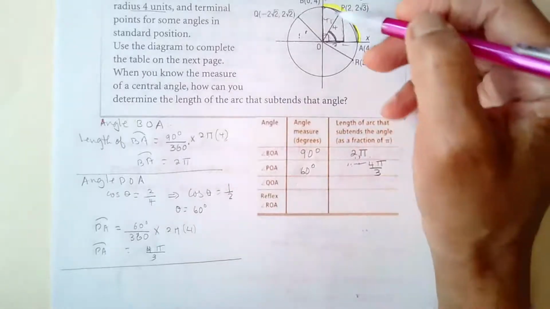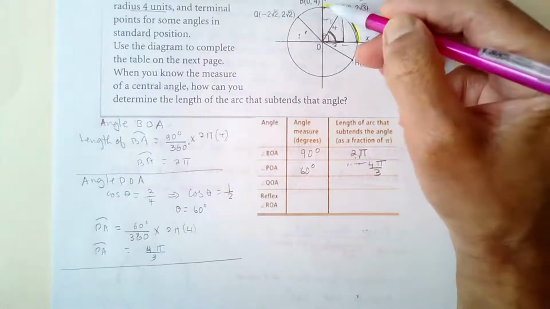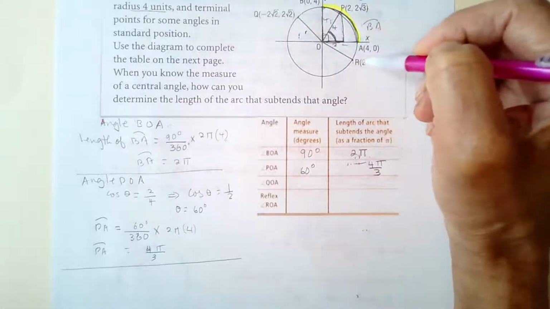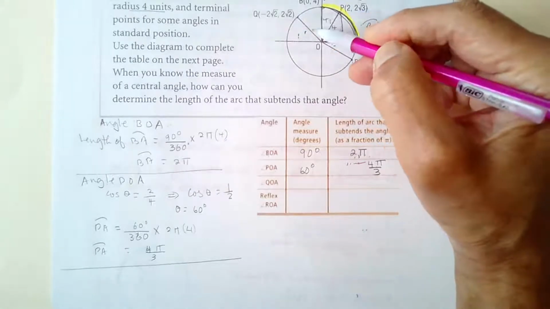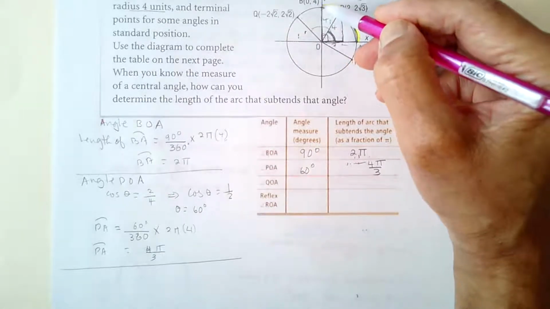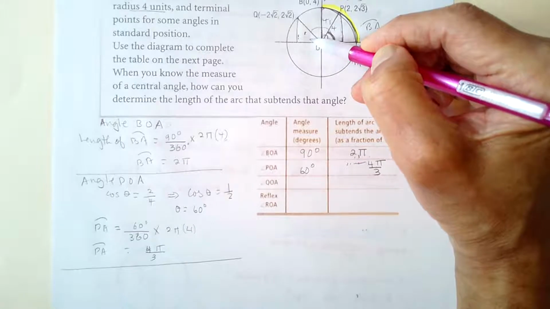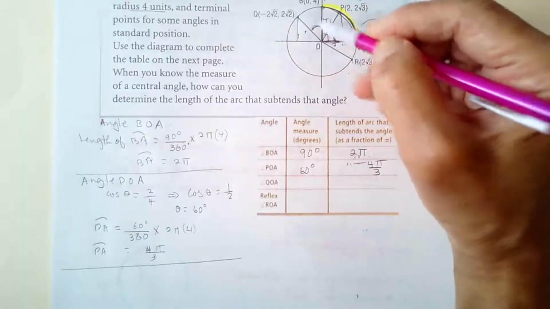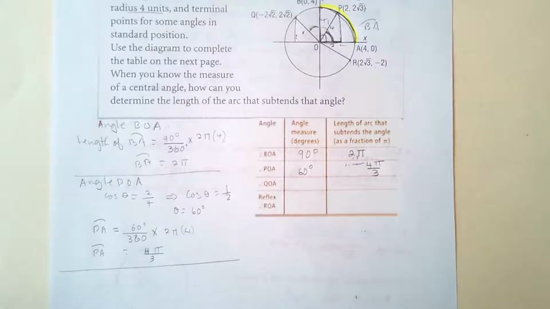And we look at angle QOA. Now we know this here is the terminal arm of R, which reflects. Now to find this angle here, we know BOA is 90. So by finding this reference angle here, we will be able to find the angle QOB, and therefore that will give us angle QOA.